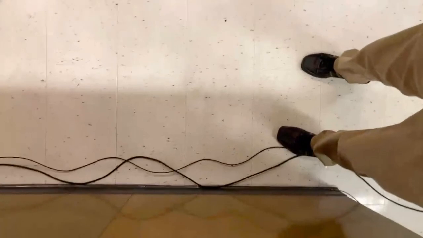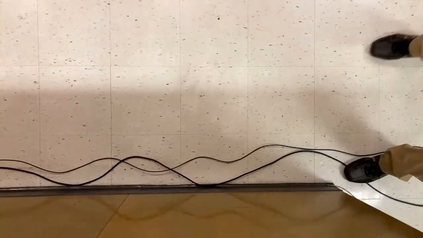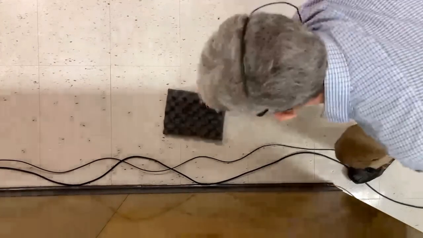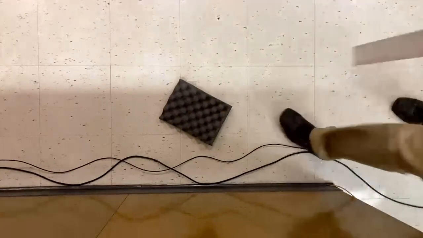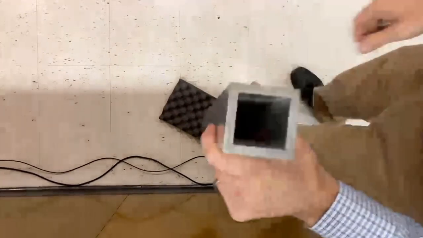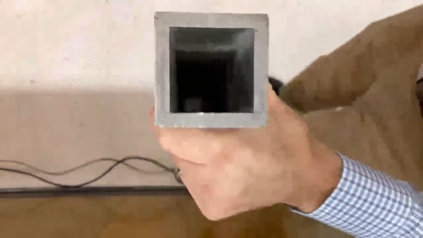I'm going to look straight down, and I'm going to put a little pad down there. And I've got a tube. This is my aluminum tube. You can see that it's got a square cross section. Where's my camera? There it is. And I can look straight down.